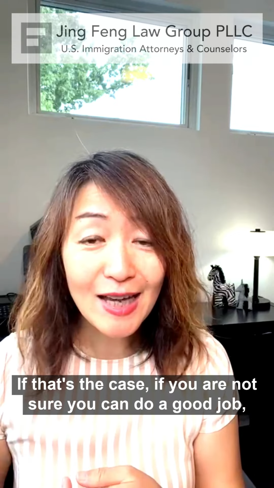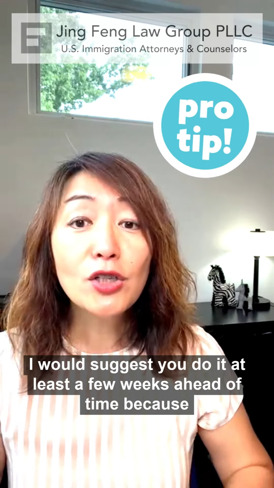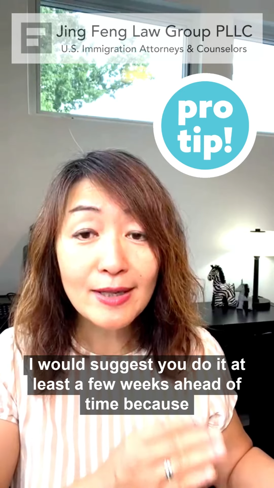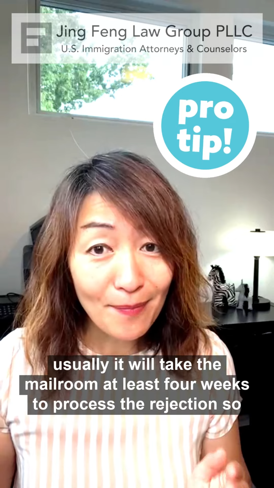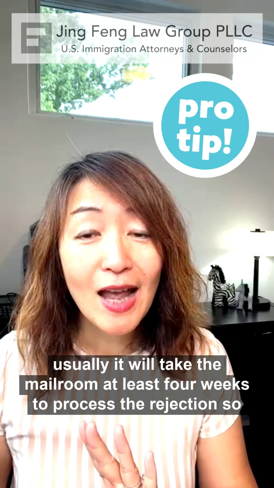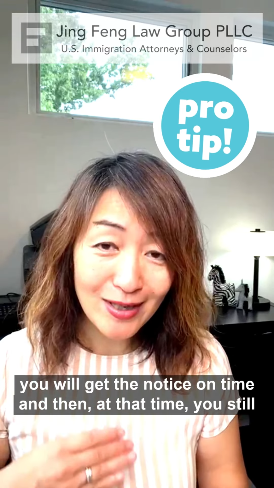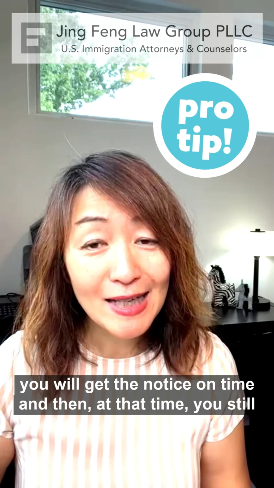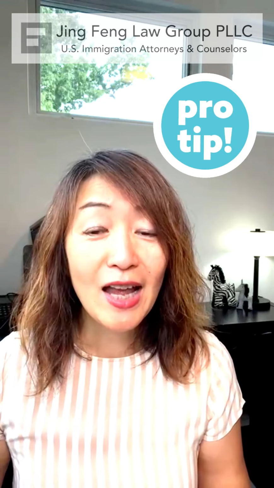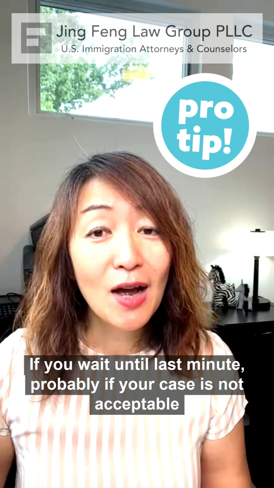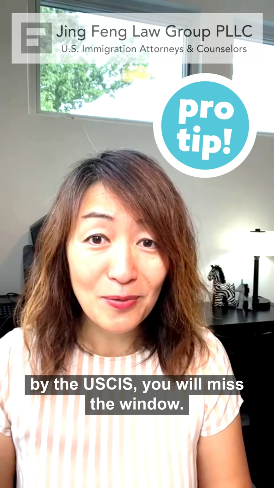And if you're not sure you can do a good job, I would suggest you do it at least a few weeks ahead of time, because usually it will take the mailroom at least 4 weeks to process the rejection. So you will get the notice on time, and at that time you still have legal status for you to refile the petition. If you wait until the last minute, and your case is not acceptable by USCIS, you will miss the window.